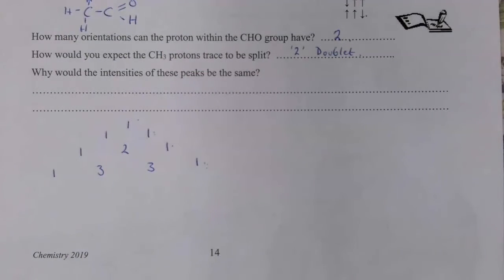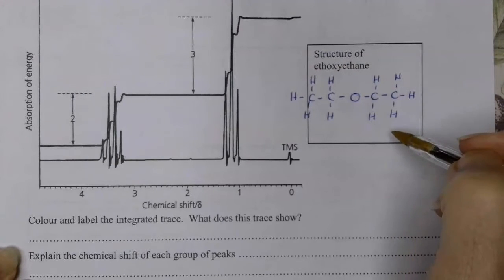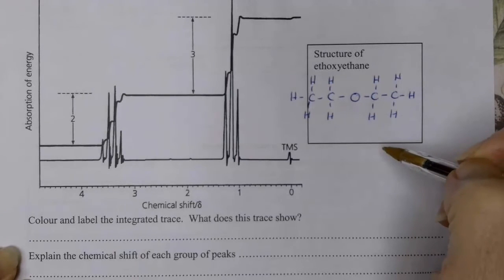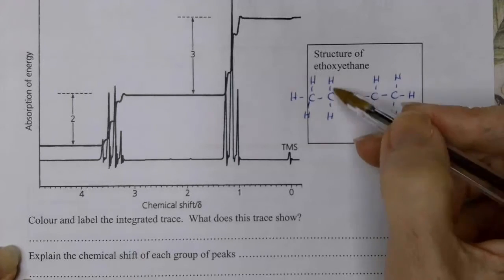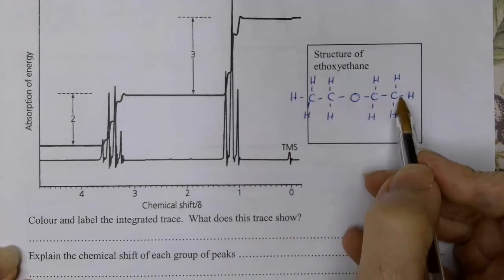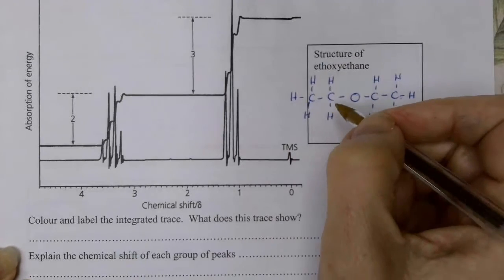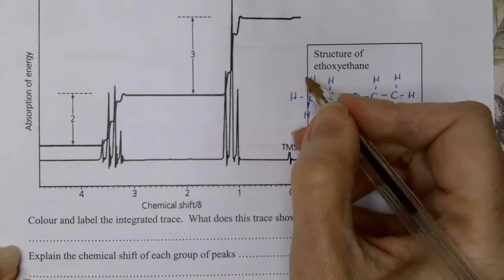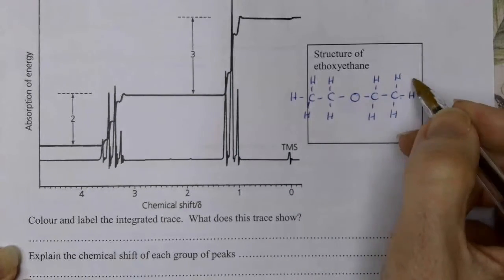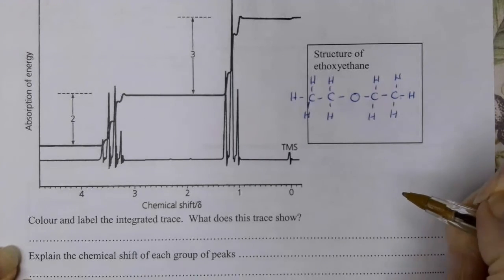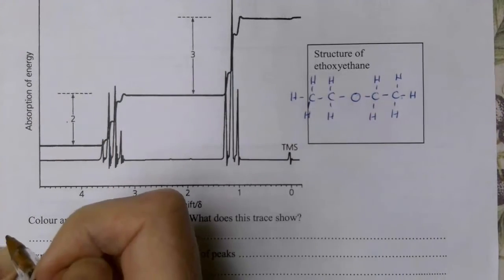So here's a molecule you've not come across before, ethoxyethane. It's what we call an ether. But hopefully now you should be able to work out that it's got 2 hydrogen environments, because this hydrogen environment and this hydrogen environment are identical, as are this one and this one. So again, when we split them, we should get the ratio of the lines. I've got 3 hydrogens here, 3 hydrogens here, so I've got 6 hydrogens in this environment and 4 hydrogens in this environment. So that gives a 2 to 3 ratio.